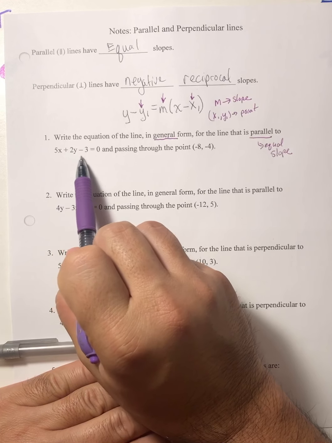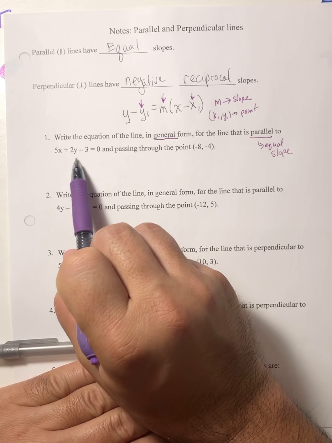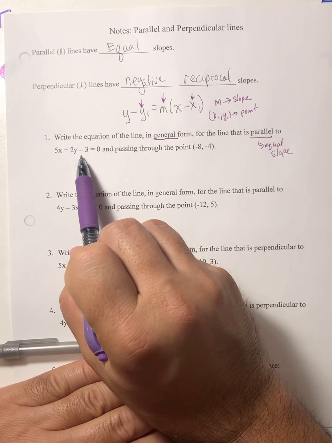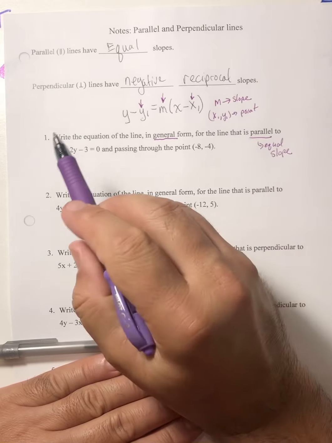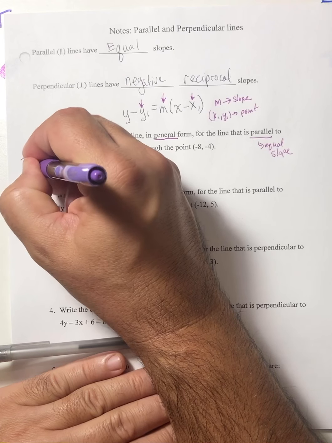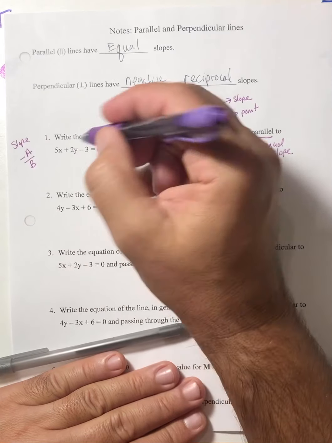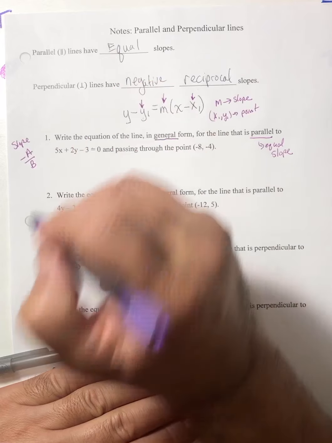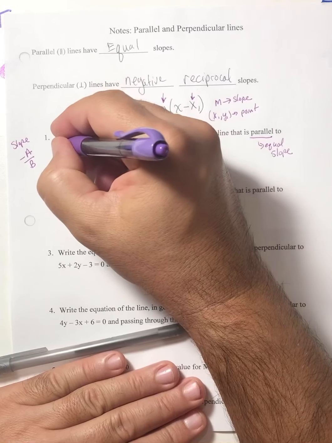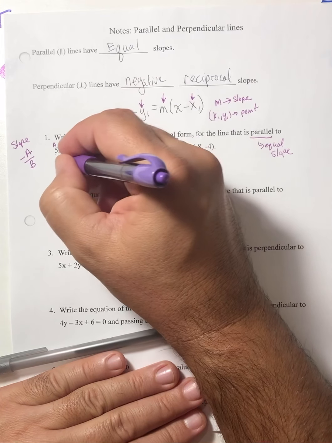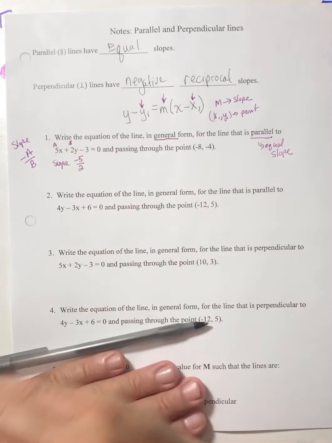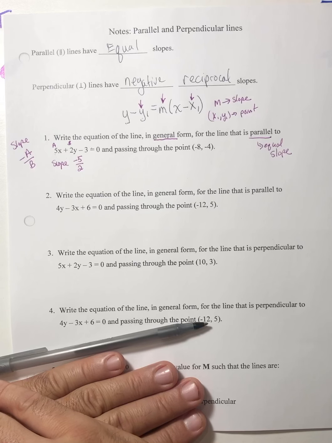Well, here's your general form. Remember, when we are in general form, this is what I wanted you guys to do in your homework. I wanted you to be able to look at that equation and say, oh, the slope is... That's right. In general form, the slope is -a over b. So when we're in this formatting, equals 0, our slope is -a over b. Well, here's your a, here's your b. So our slope here is -5 over 2.